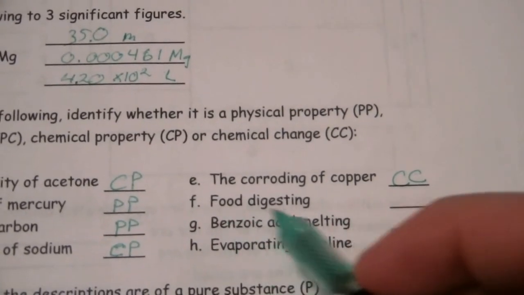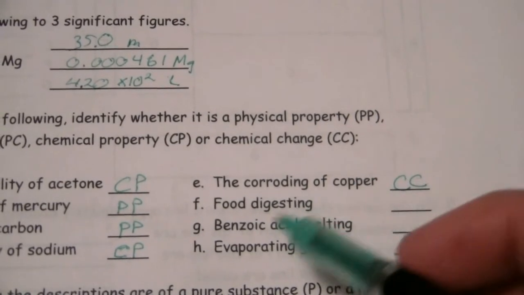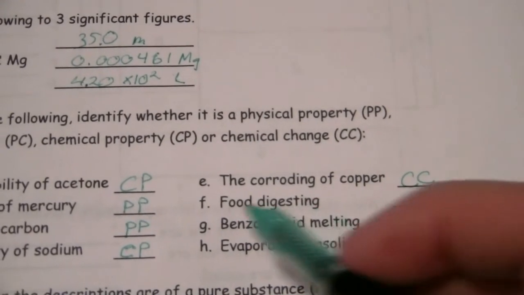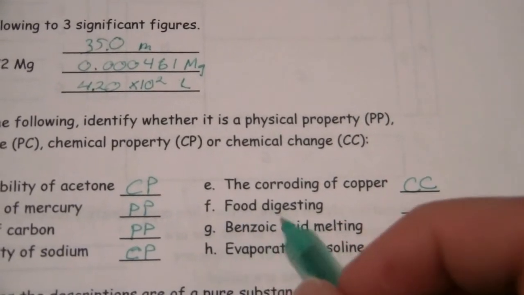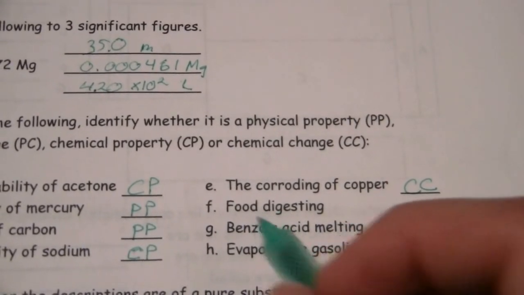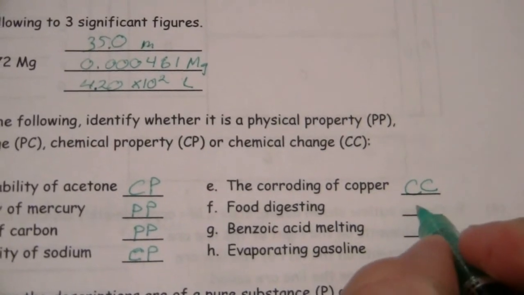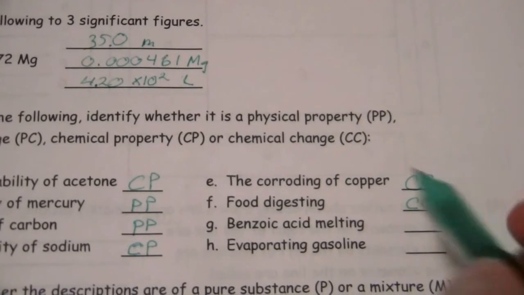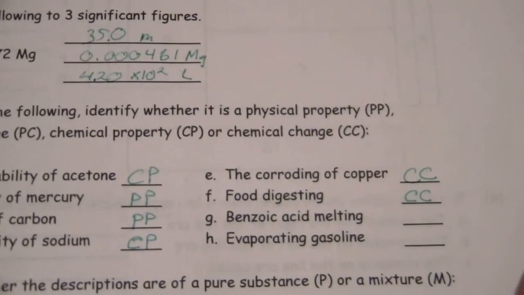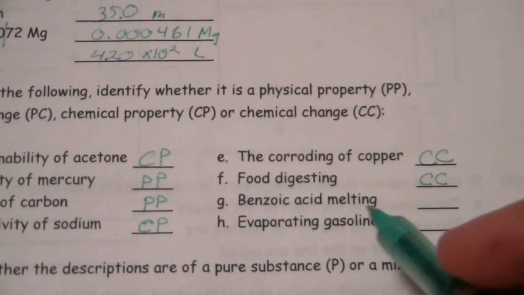Food digesting, likewise, this is a process. Something is happening. It's a change. And certainly the digestion of food is a chemical change as well. What comes out is not the same as what goes in.